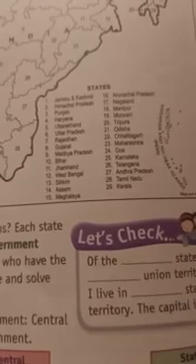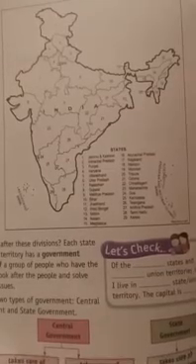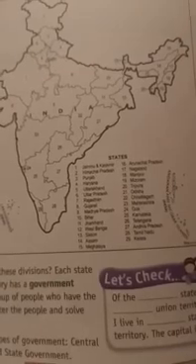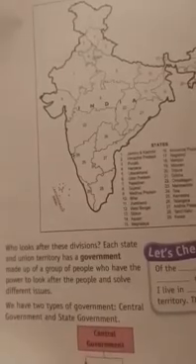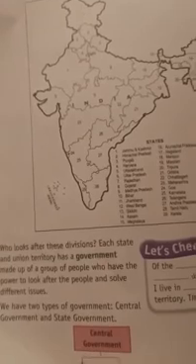And these are the 29 states that are divided in our country. I'm not reading out the names of these states, so you read them out by yourself. Have you ever heard about what a government is and who takes the responsibility to look after all these states? Here it is asking who looks after these divisions, which means states or union territories.